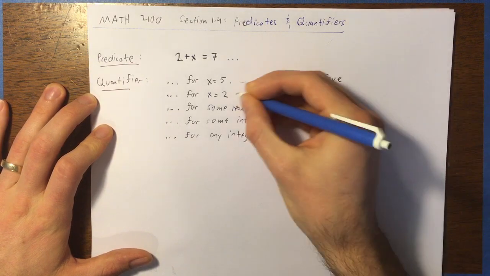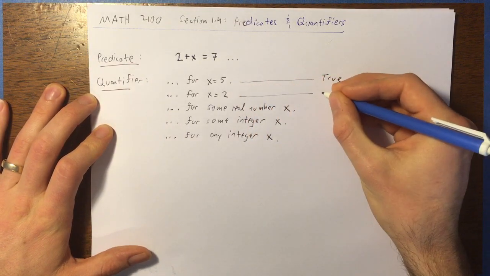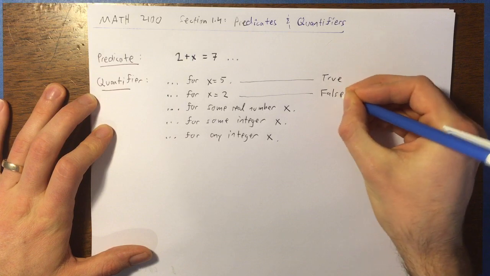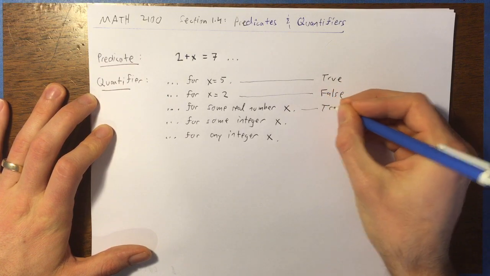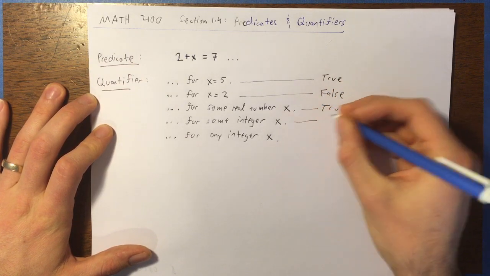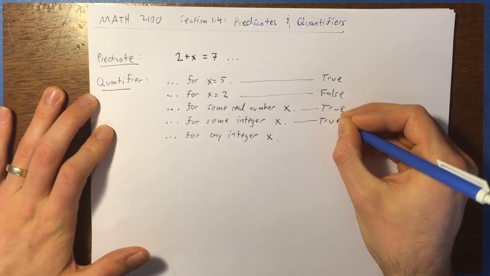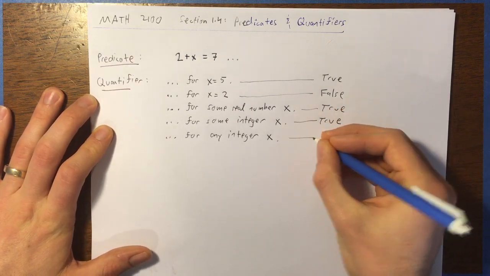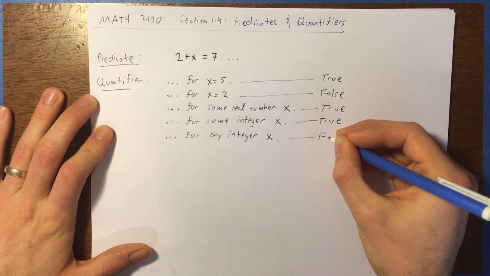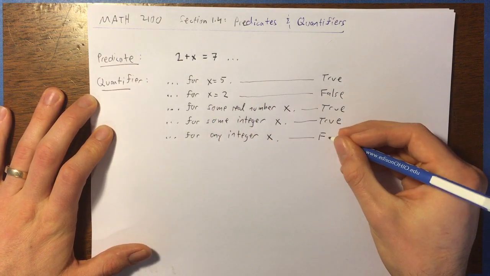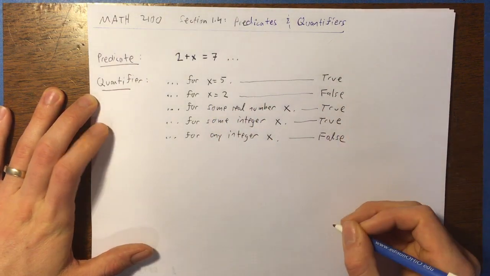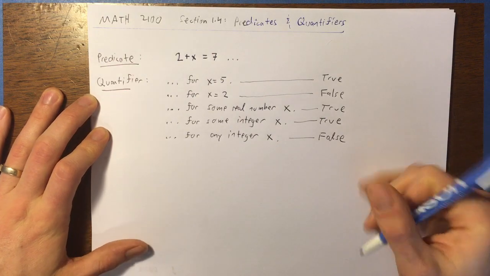So in this case, with x equals 5, we'd get true. With x equals 2, we'd get false. For some real number, yeah, that's true. 5 works. For some integer, yeah, that's true because 5 is an integer. But for any integer x, no, that's not true because there are lots of integers, like 2, for example, for which it's going to be false. So that's an example of quantifiers.